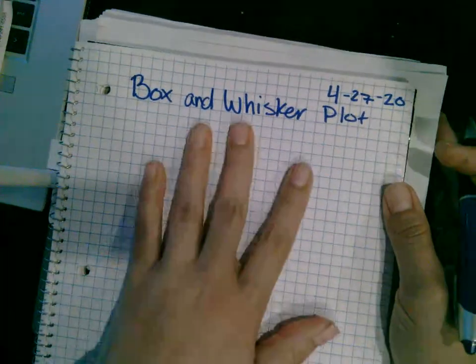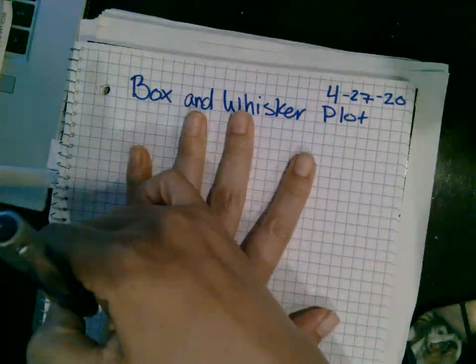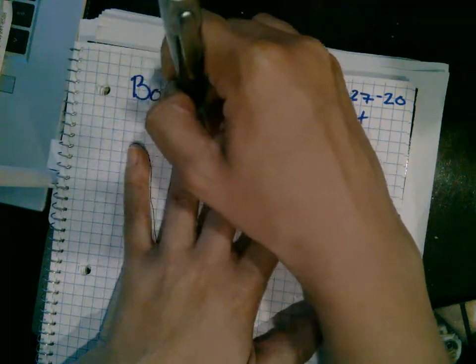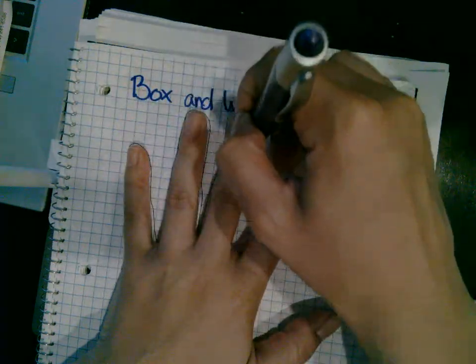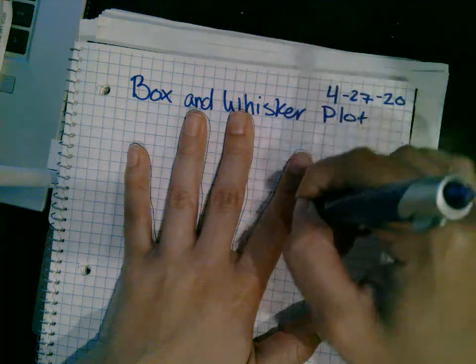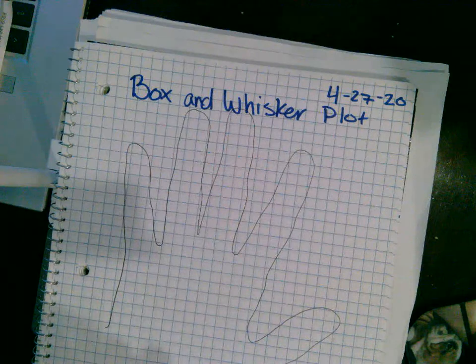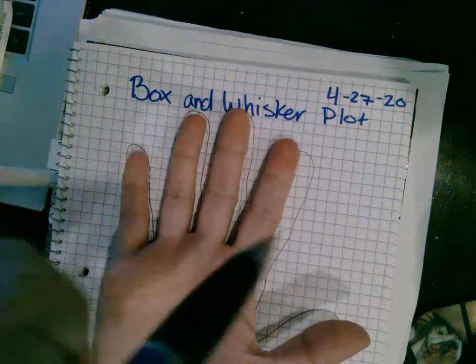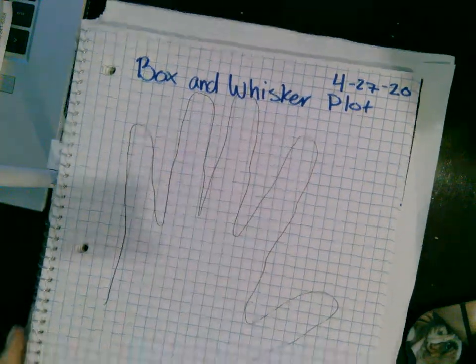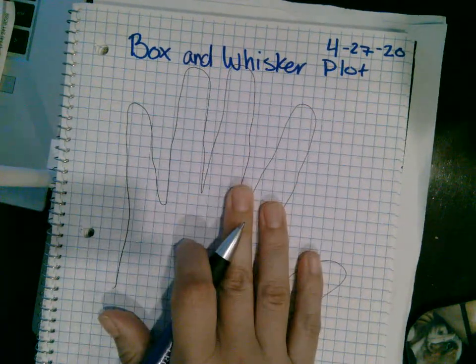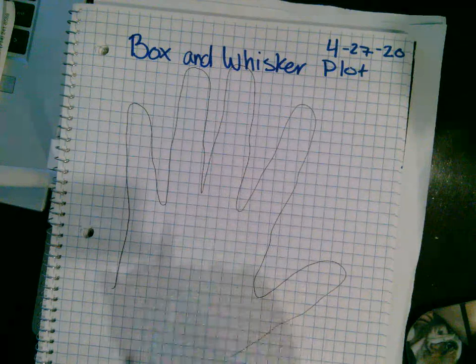So you take your left hand and you're going to trace your left hand. Okay? So I'm tracing my left hand. It only works with your left hand. If you are a left-handed person, then flip over your right hand and trace your right hand. Sorry, but it only works with your left hand. Okay, so make sure this is your left hand. So we're gonna trace it now.